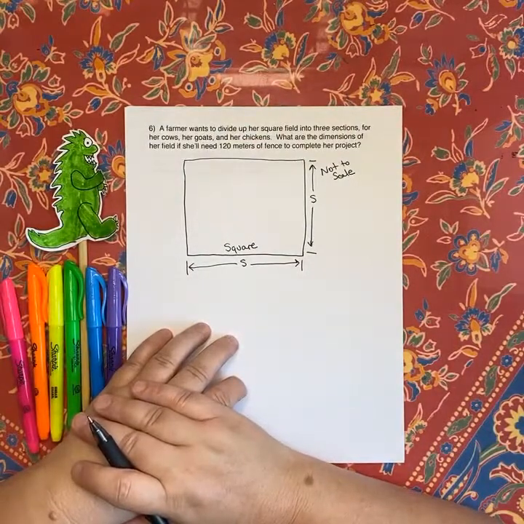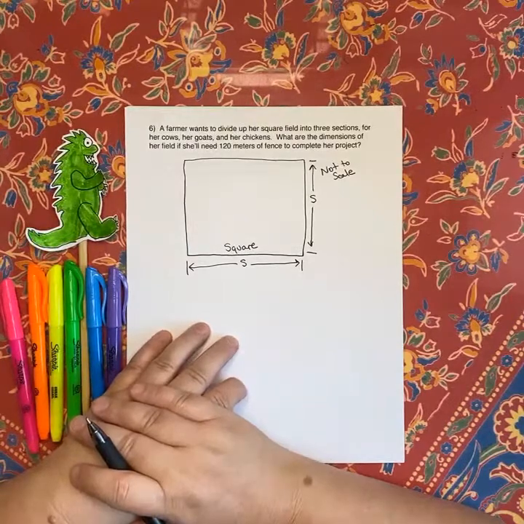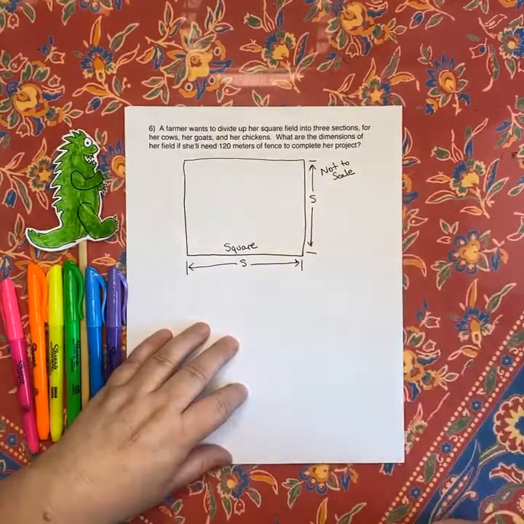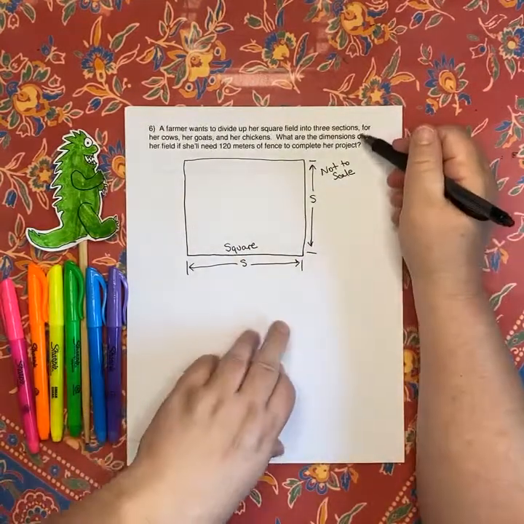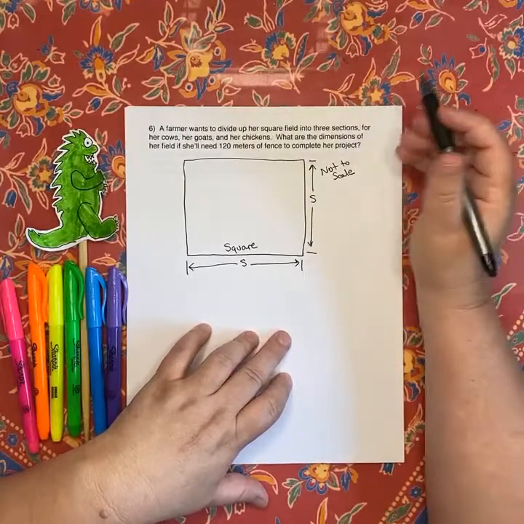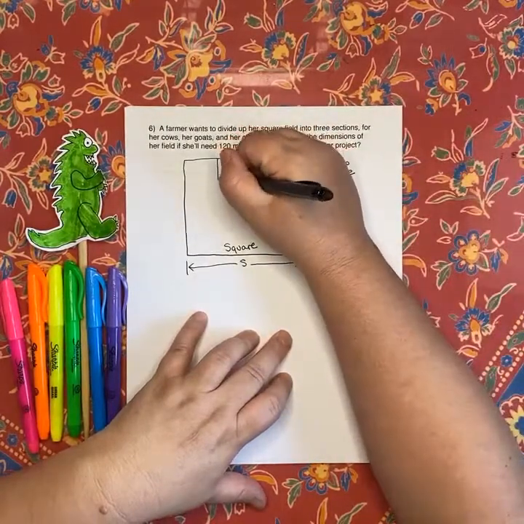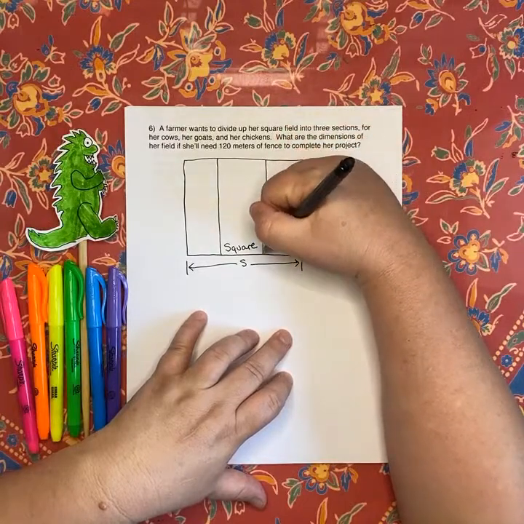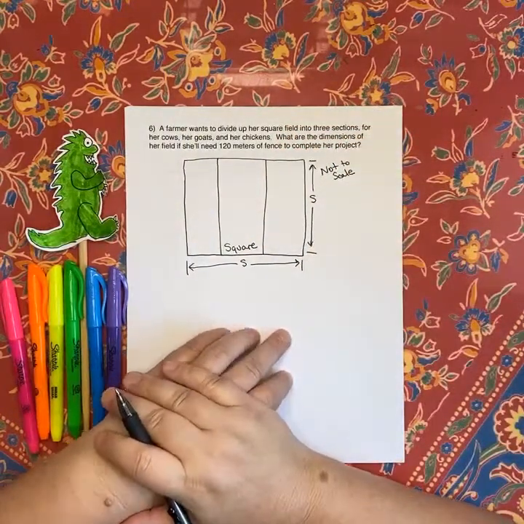So the first question of how do I divide up her square field into 3 sections, I'm going to put fence across it. And what I'm realizing as I'm reading this is I should have been more clear. I should have said using 2 lengths of fence that are parallel to one of the sides, like that.